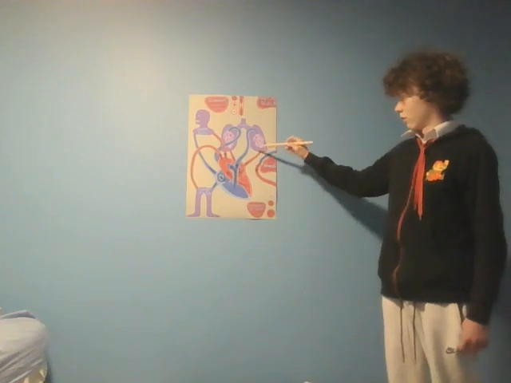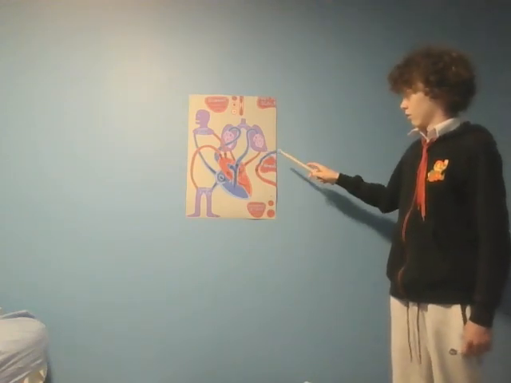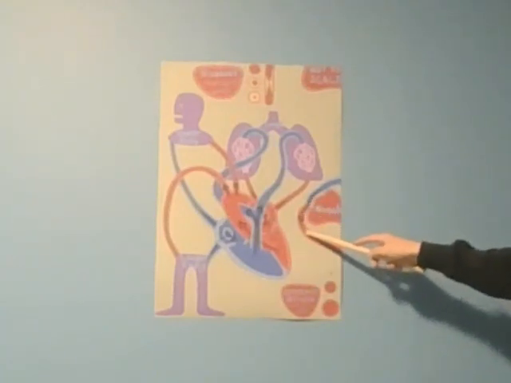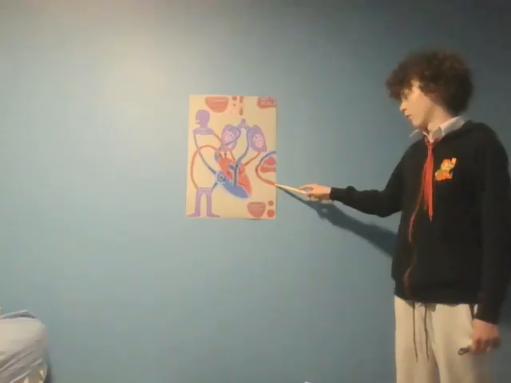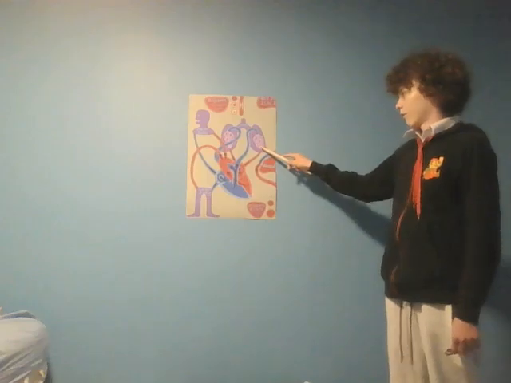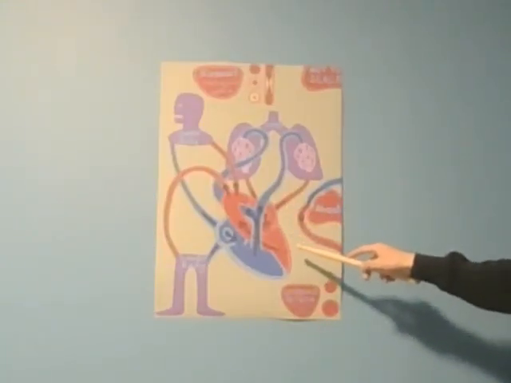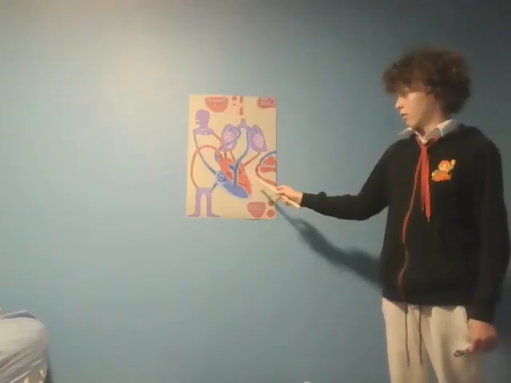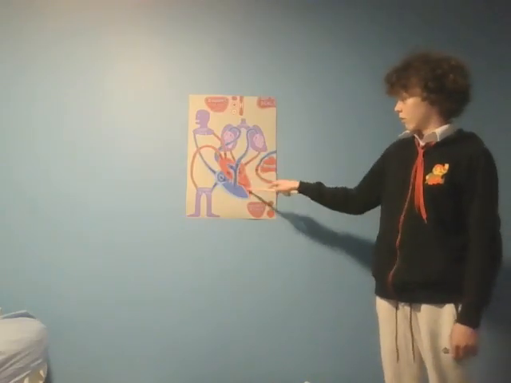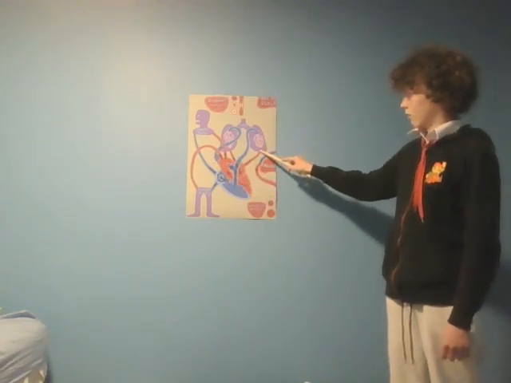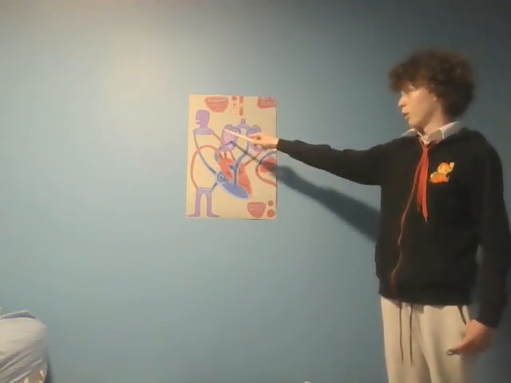The blood is now oxygenated again, and it travels back down this vein and into the heart again. That's the cycle of the blood. Obviously, the lungs aren't there, the upper body is not that small, and it's all for displaying purposes.